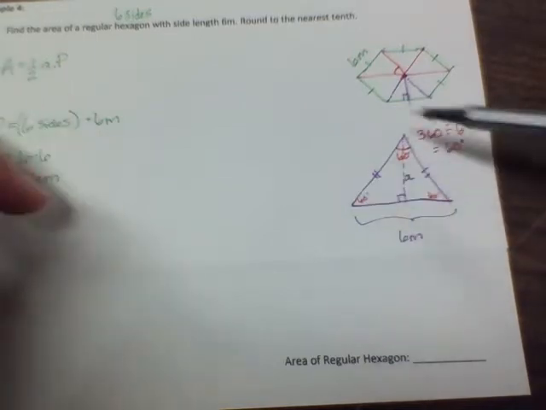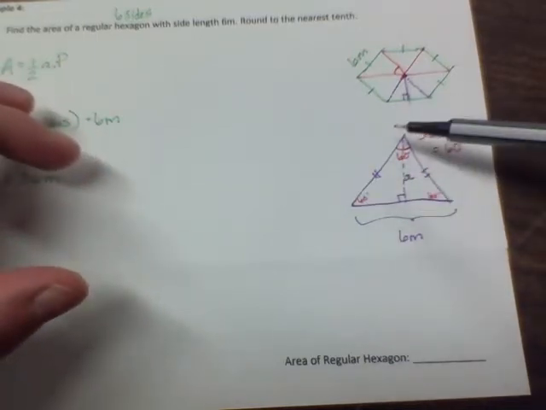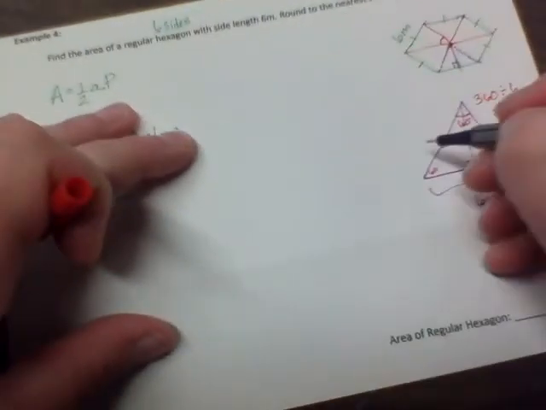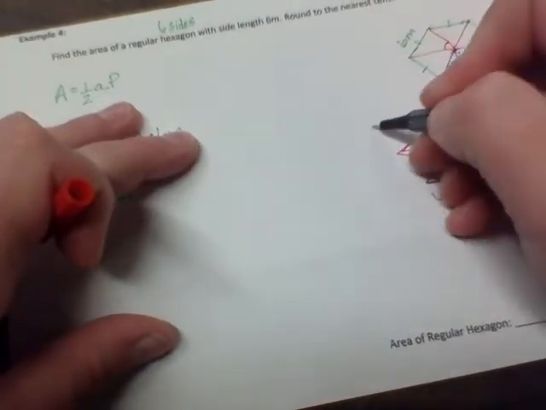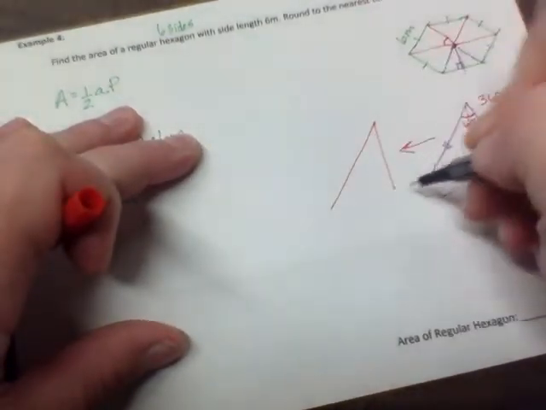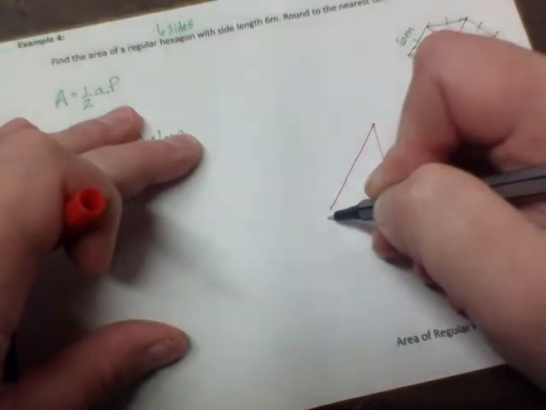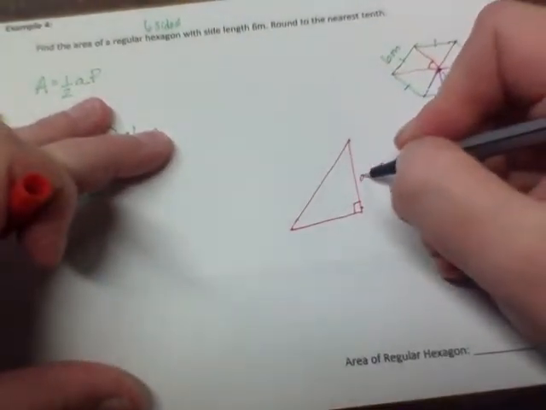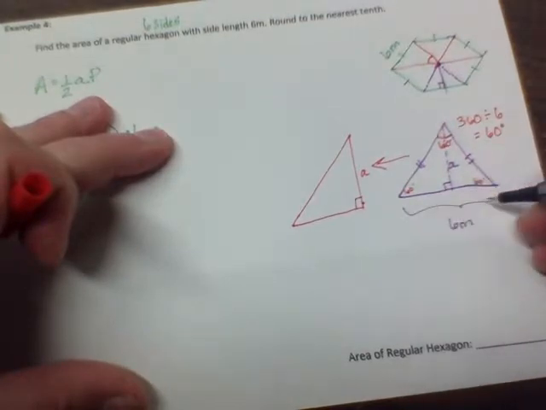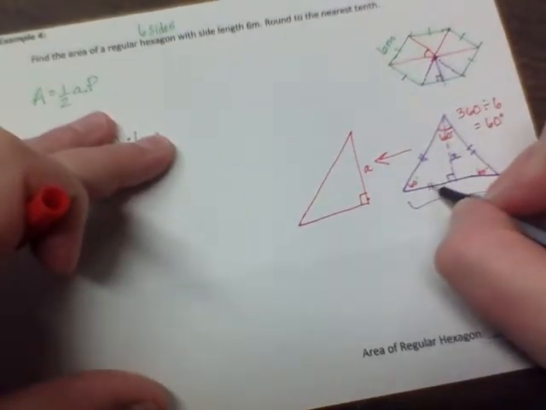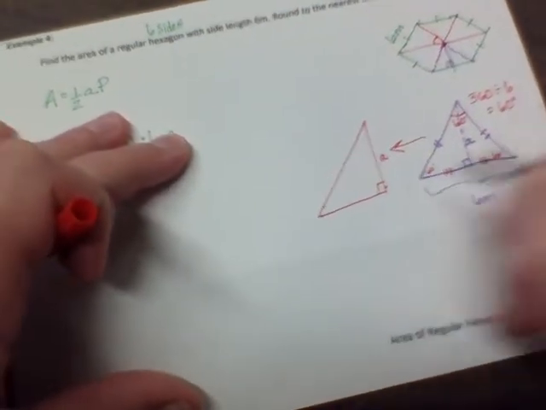However, when you take this triangle and cut it in half again, so lots of cutting, or zooming, I guess, we still have your apothem, but now instead of 6 meters, remember that this side length was the same as this side length, so this is actually 3 meters.